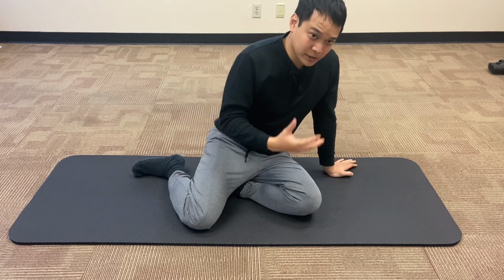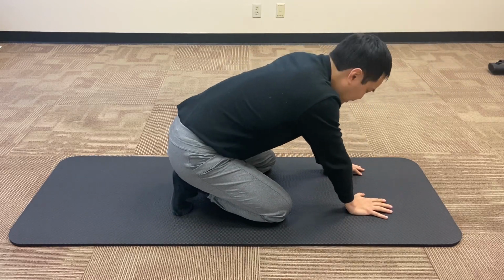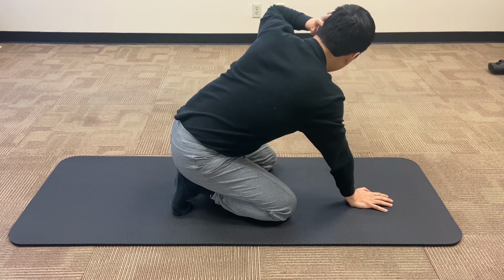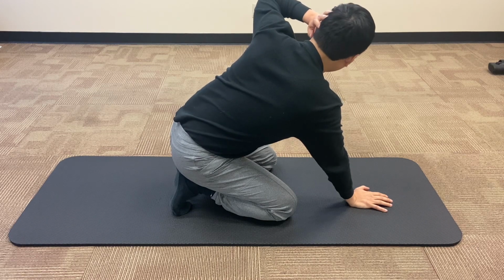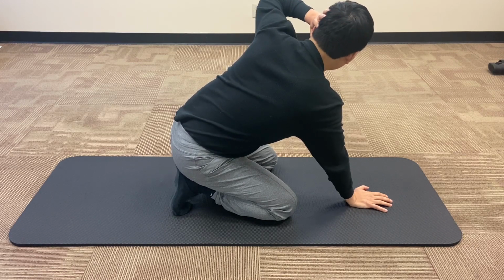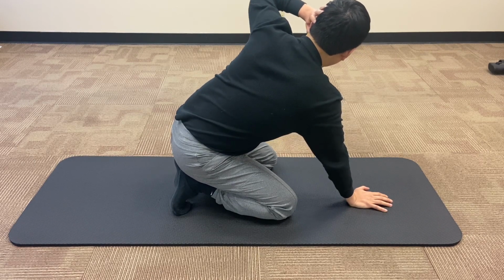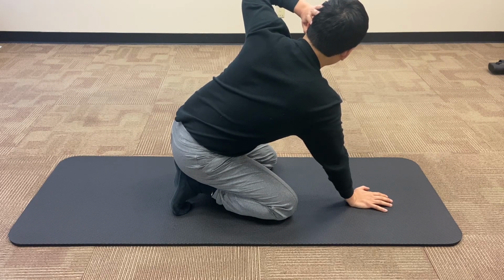Okay, so we're going to show it to you one more time from the other side. Just take you through the exercise one more time. Just reach back as far as you can to about here. If you get stuck right around here, which is very common, that's okay. Stay there, hold it there for a couple of seconds. Take a nice deep breath in. Exhale. Just go as far as you can until you reach that next tightness or resistance point.